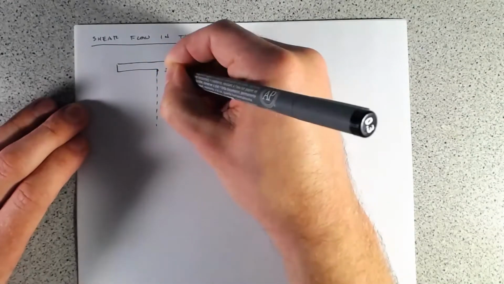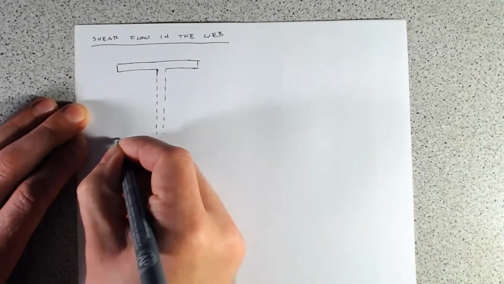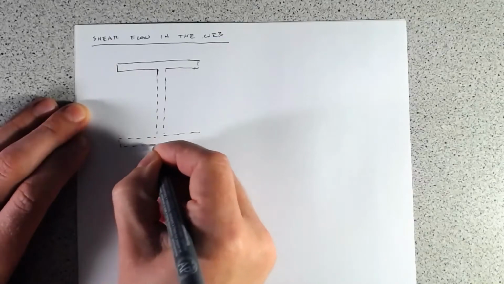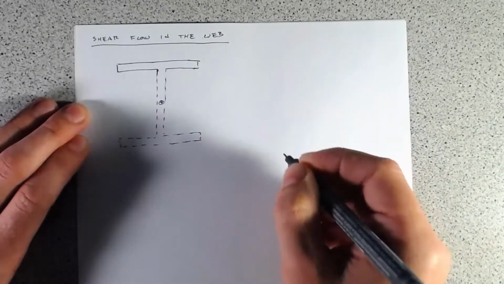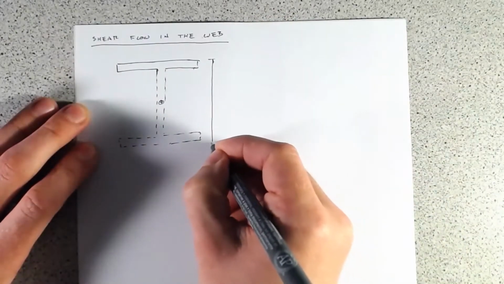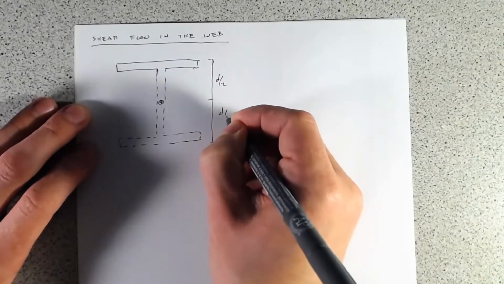And we'll just go ahead and dash in the rest just to make it clear what portions are participating. So we'll put ourselves some dimensions here, d over 2, d over 2.